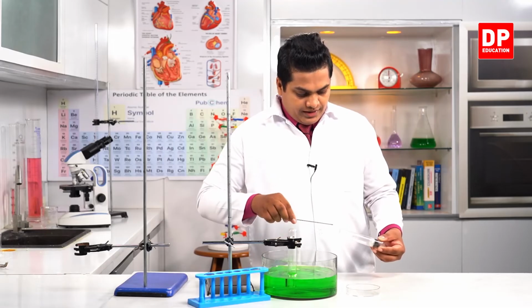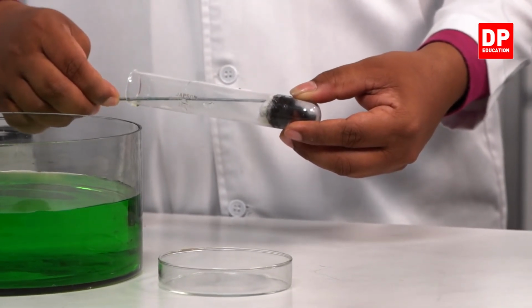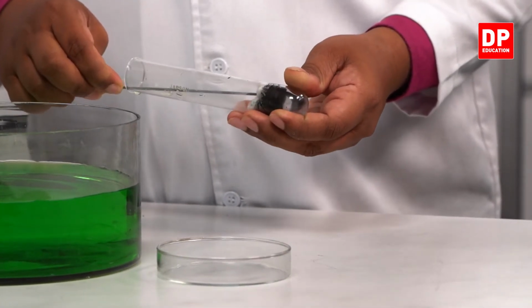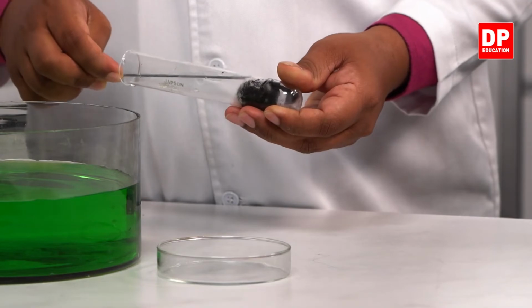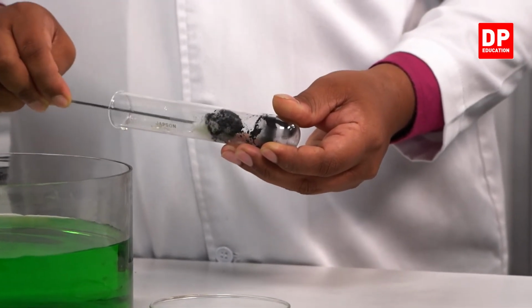Now I'm going to take this cotton wool and let's observe what has happened with the iron powder.